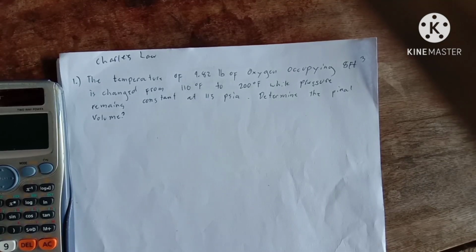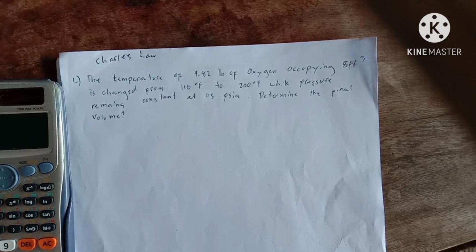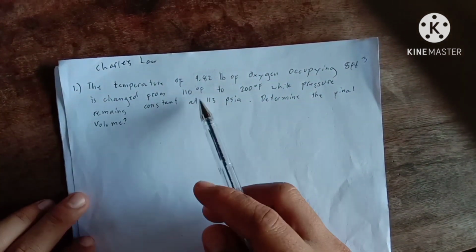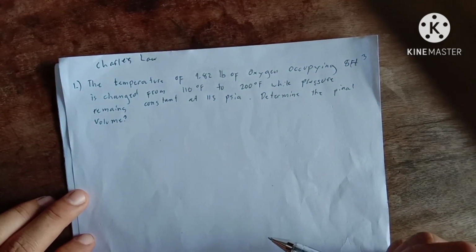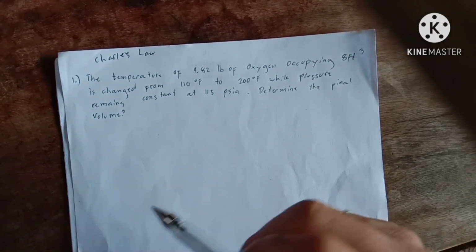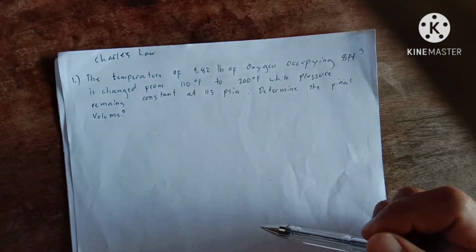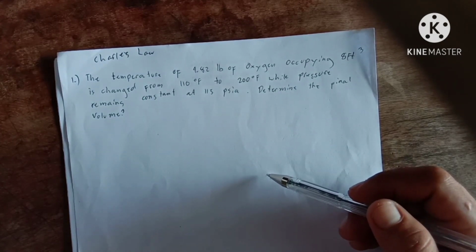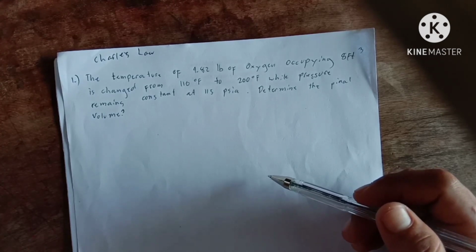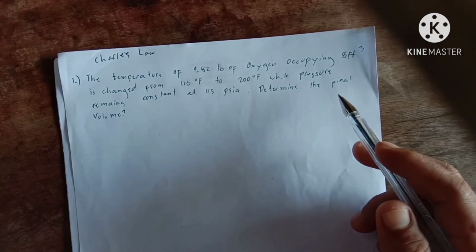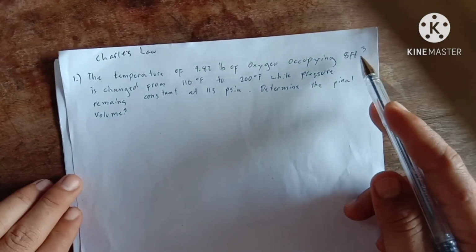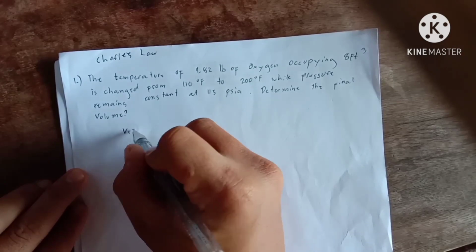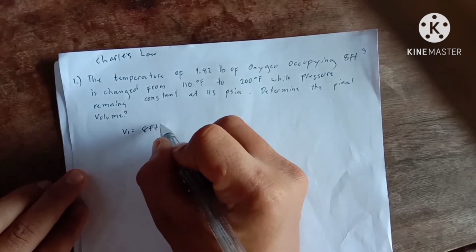So next is Charles law. Here's problem number one of Charles law. The temperature of 4.82 pounds of oxygen occupying 8 cubic feet is changed from 110 Fahrenheit to 200 Fahrenheit while pressure remains constant at 115 psi absolute. Determine the final volume. Since the volume is given, the volume 1 equals 8 cubic feet.